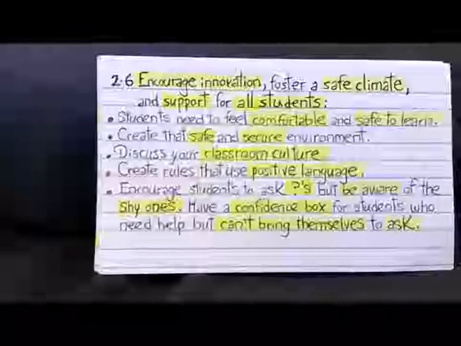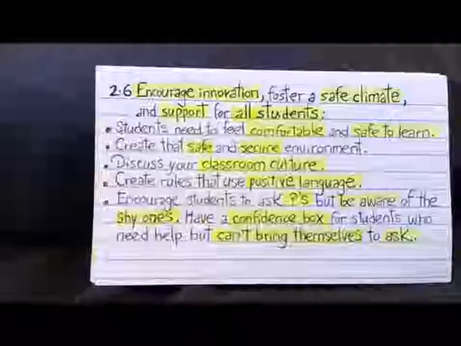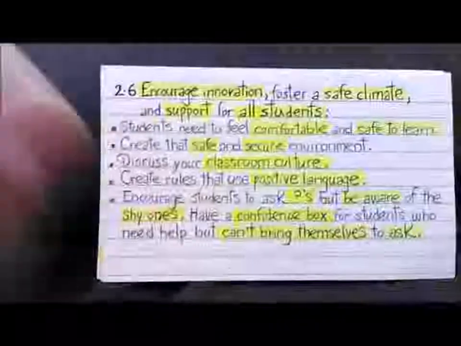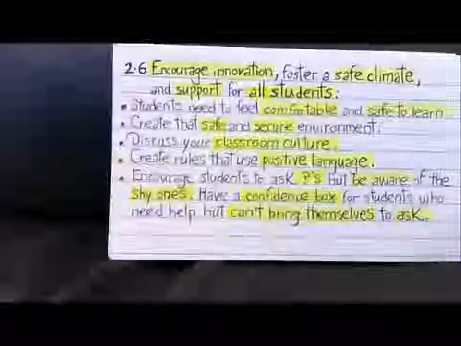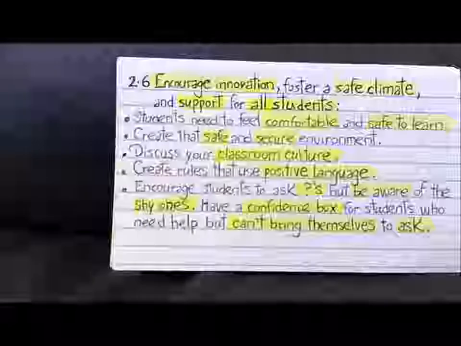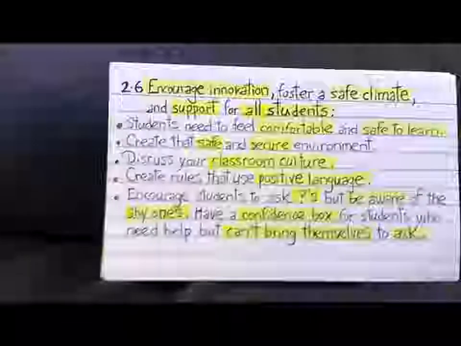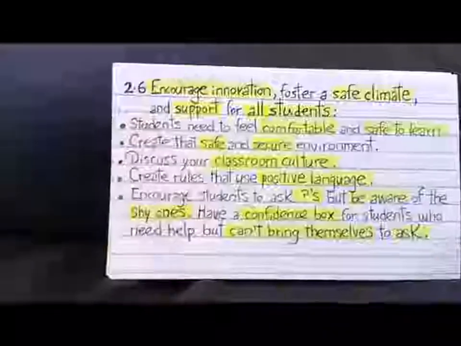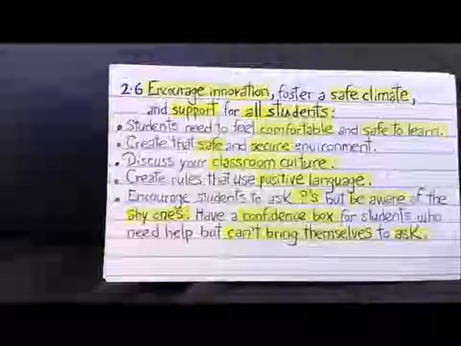Encourage innovation, foster a safe climate, and support for all students. Students need to feel comfortable and safe to learn. Create that safe and secure environment. Discuss your classroom culture. Create rules that use positive language.